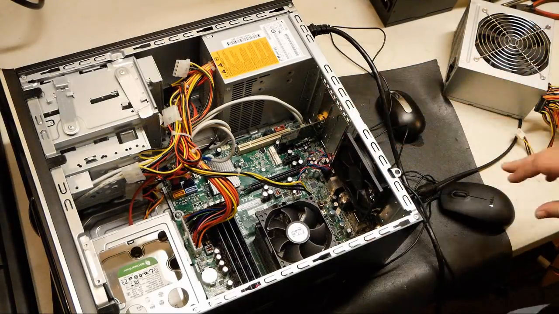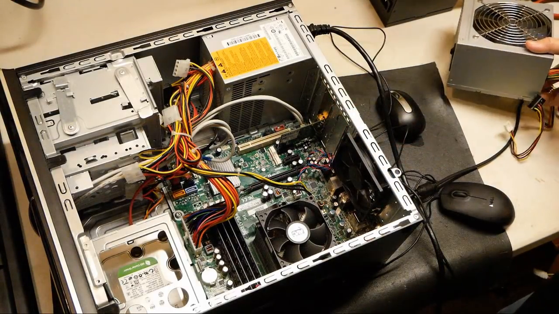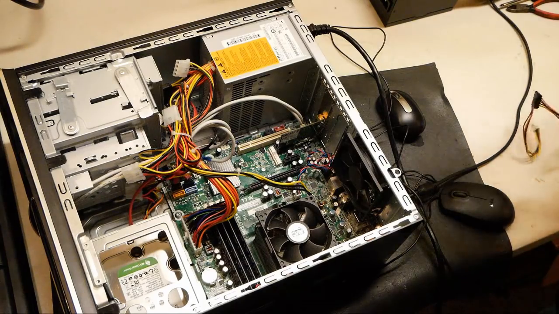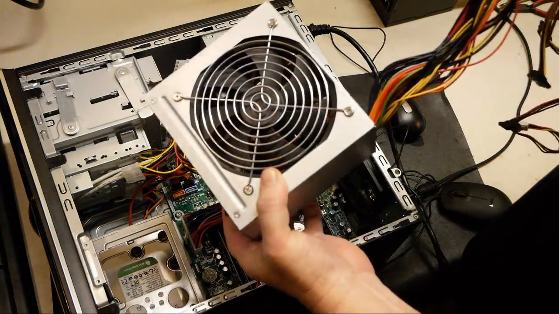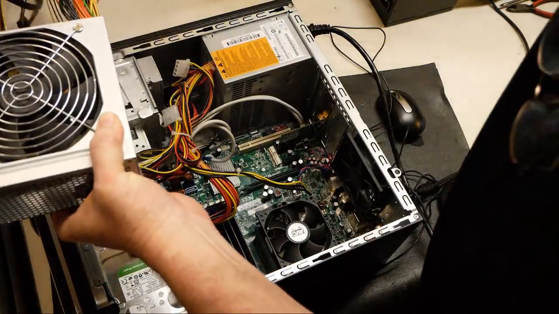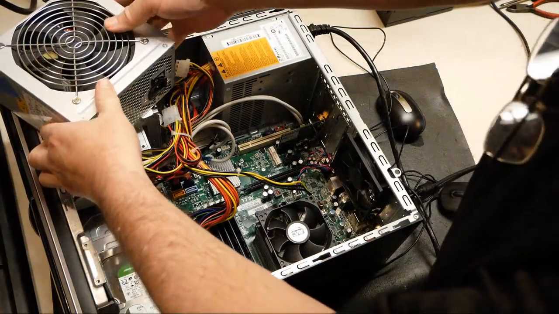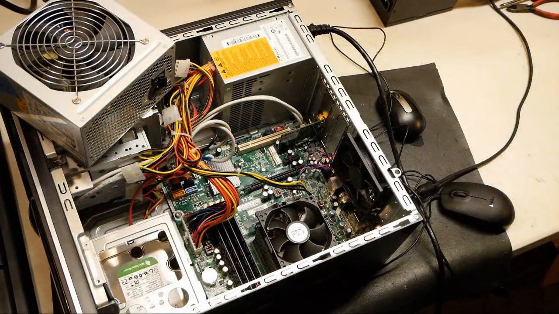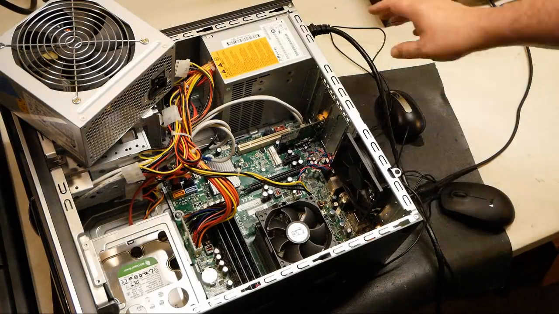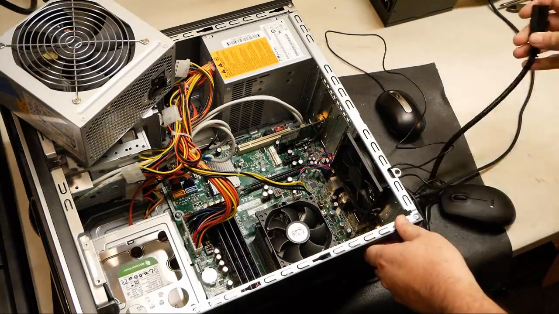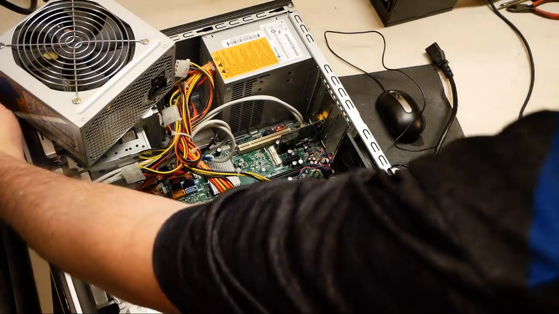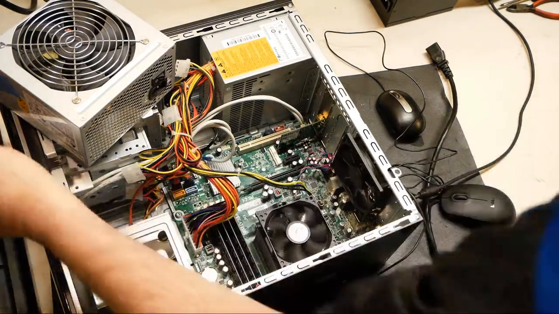But the one thing that I did, here's what I did. I took a known good power supply. As a matter of fact, we're going to do that right now. Known good power supply. I'm going to, over here, unplug the power supply, and I'm going to drain it. I'm going to drain it just like that.